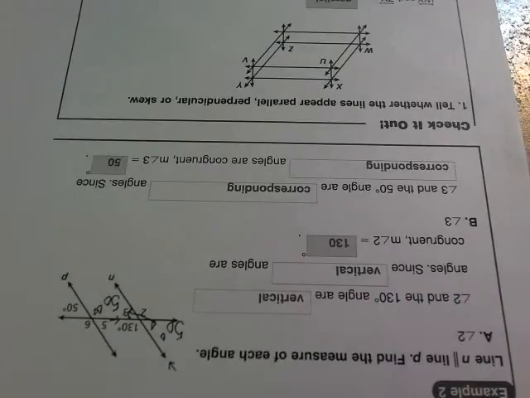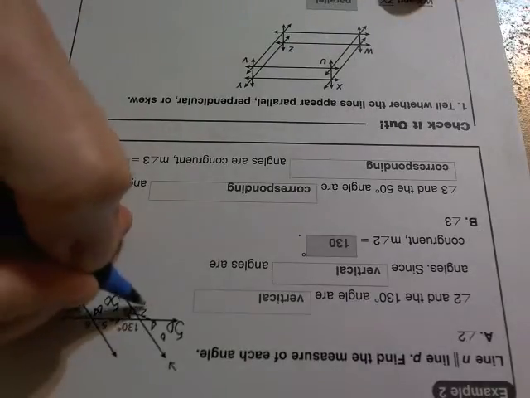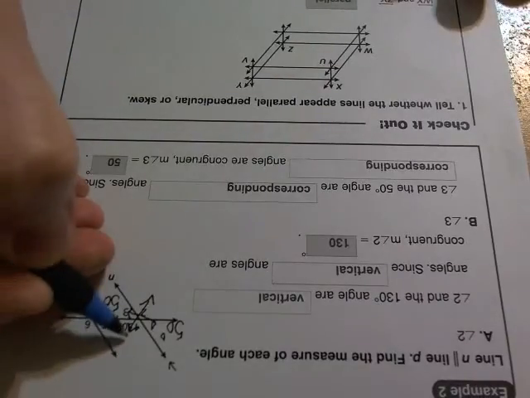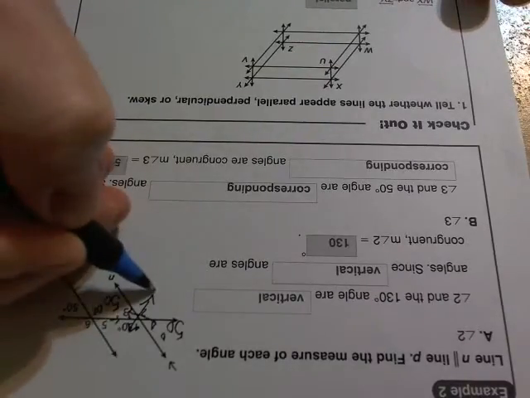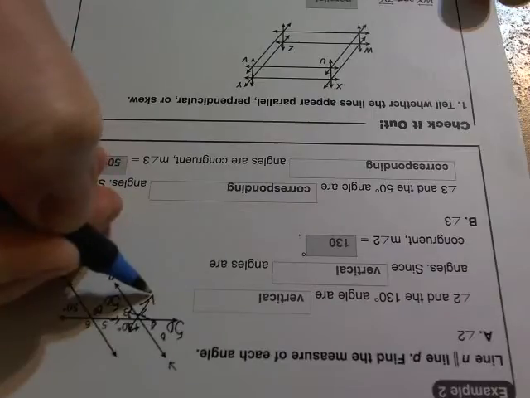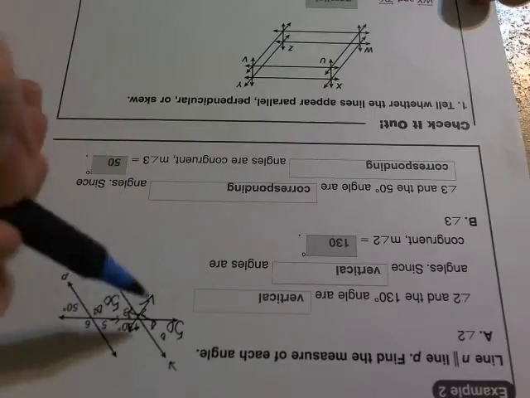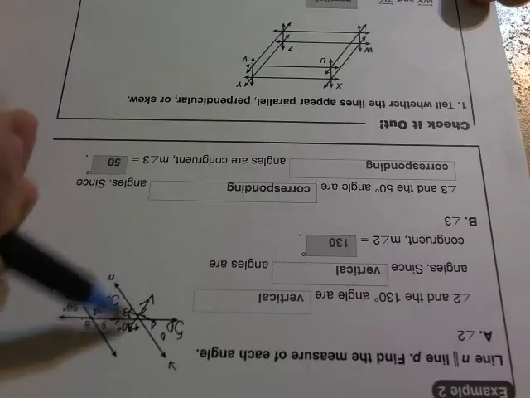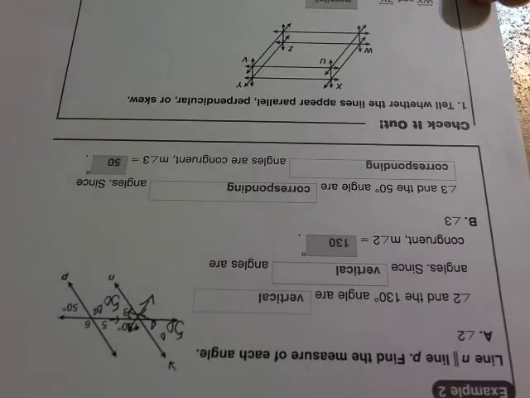That's great, because now I can find angle 2 really easily, because it's across from this 130 degree angle in the X shape. If I know that this is 130 degrees, this is also 130 degrees. Since these two are vertical angles, and vertical angles have the property of congruence, angle 2 has to measure 130 degrees.